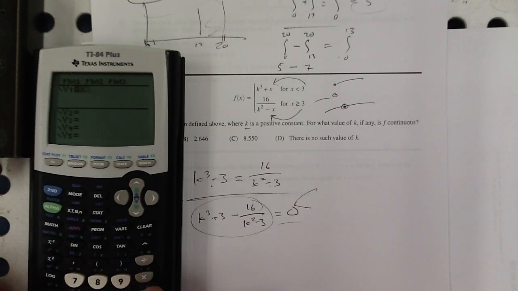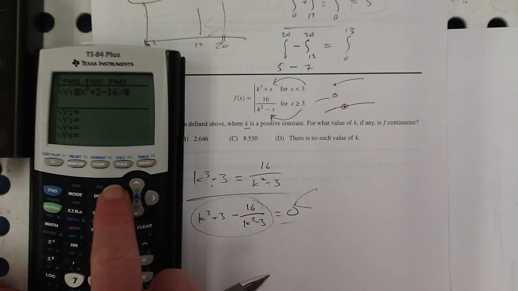So x cubed plus 3 minus 16 over, I should do that as a fraction, right?